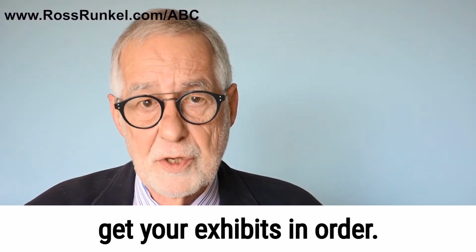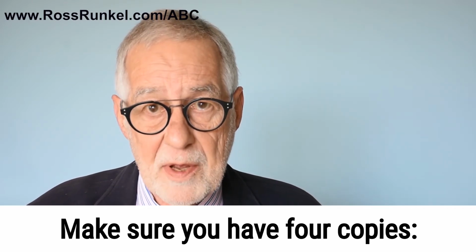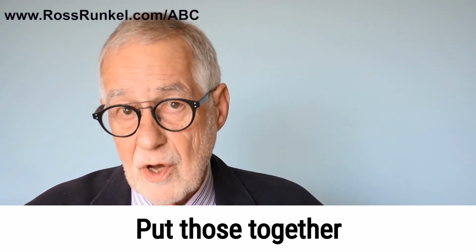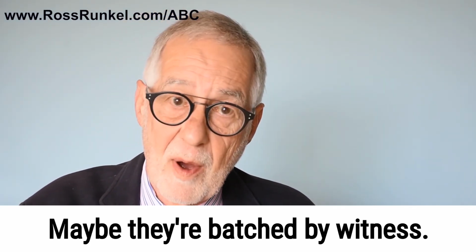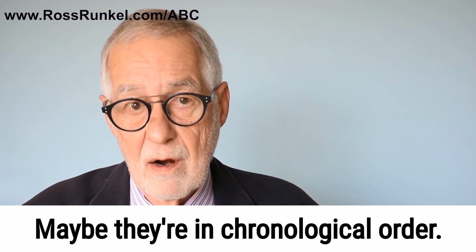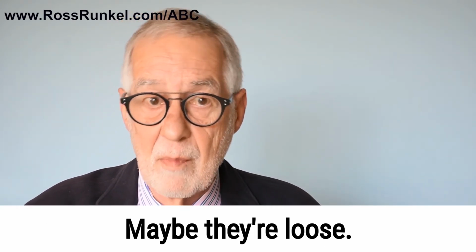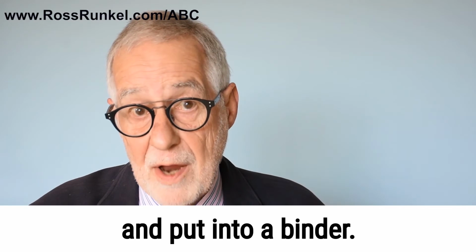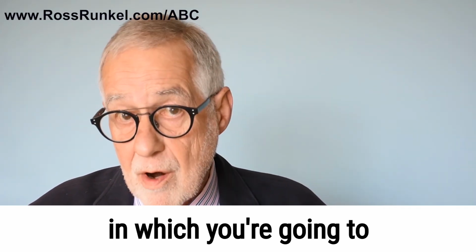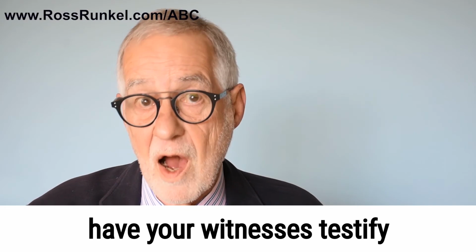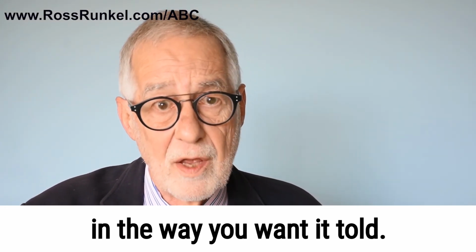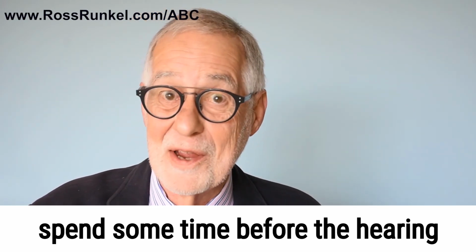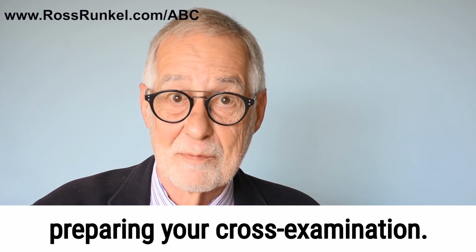Then before the hearing, get your exhibits in order. Make sure you have 4 copies, yourself, the other side, the arbitrator, and the witness. Put those together in some logical order. Maybe they're batched by witness. Maybe they're in chronological order. Maybe they're loose. Maybe they're 3-hole punched and put into a binder. And then figure out the order in which you're going to have your witnesses testify so that the story gets told in the way you want it told. And don't forget to spend some time before the hearing preparing your cross-examination.